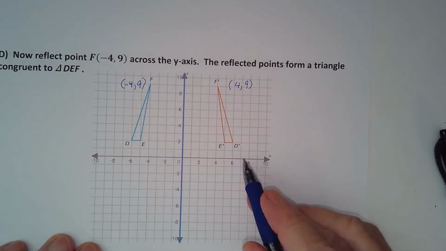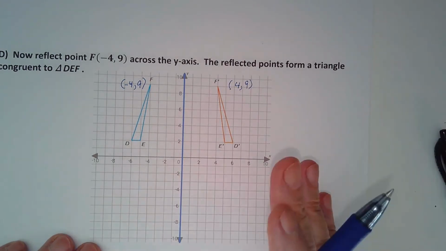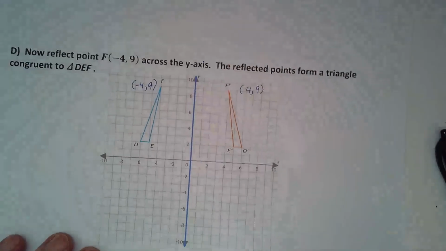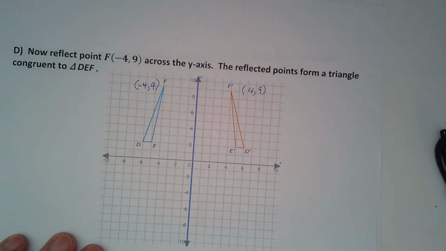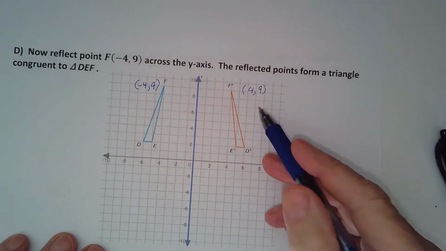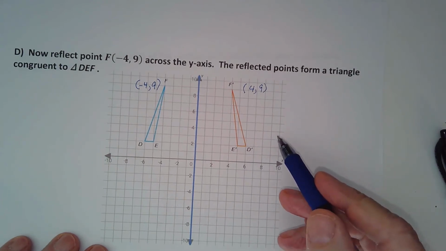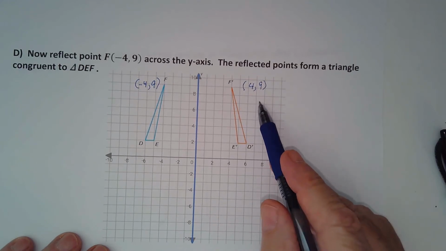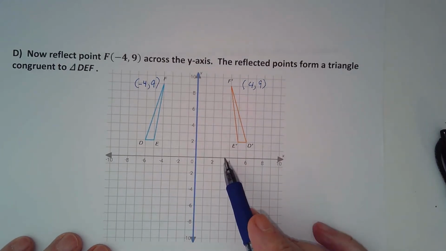Now, I gave you these coordinates, but in the next problem we're going to go over just concentrating on the points themselves. We want to make sure we understand the switching around that I just did.